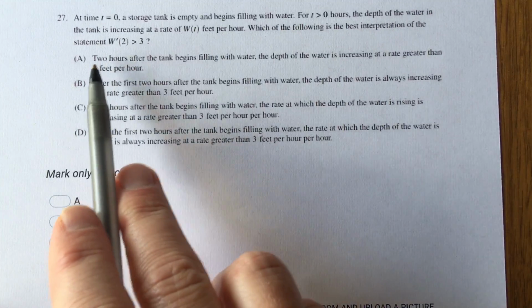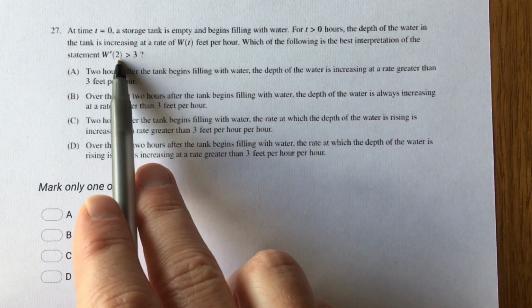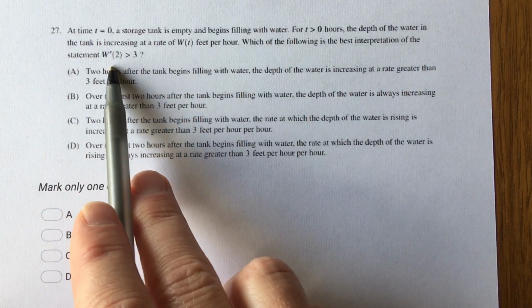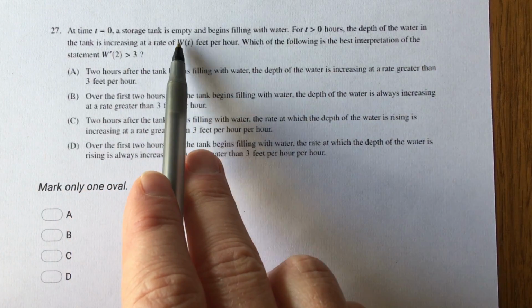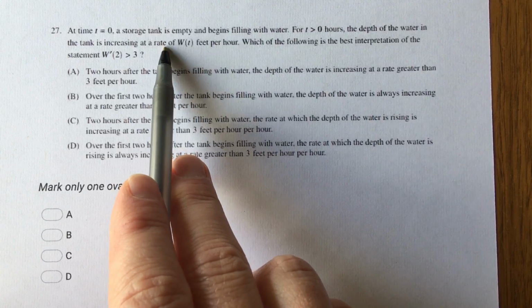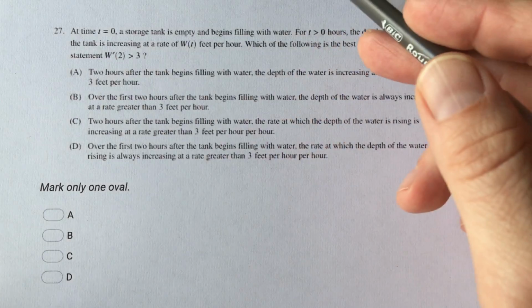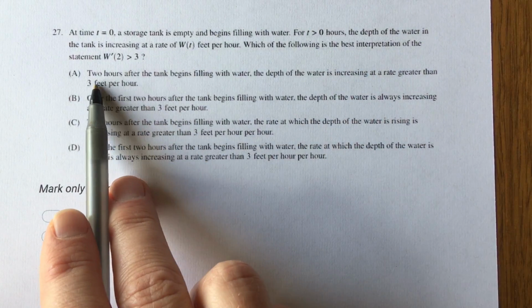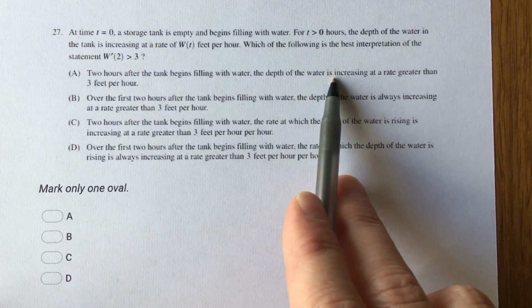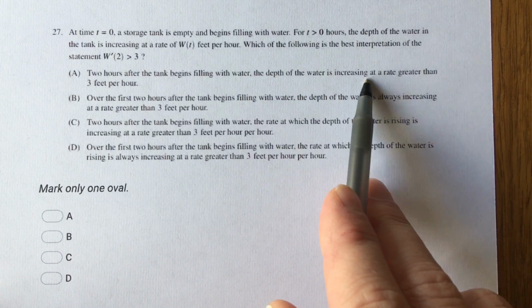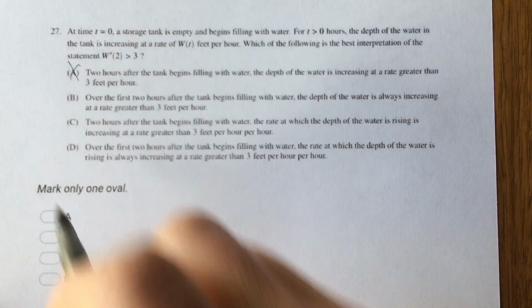All right, the last question here says, a storage tank is empty and begins filling with water. Which of the following is the best interpretation of the fact that the depth of the water is increasing at a rate. So W of t is already a rate. That's important, right? Because now we're going to take the derivative of W. So this is the rate of the rate, right? This is how the rate is changing. So 2 hours after the tank begins filling with water, the depth of the water is increasing at a rate greater. This is just talking about the first rate, right? That's what W is. If it was W of 2, then yes, but not what we are seeing here.